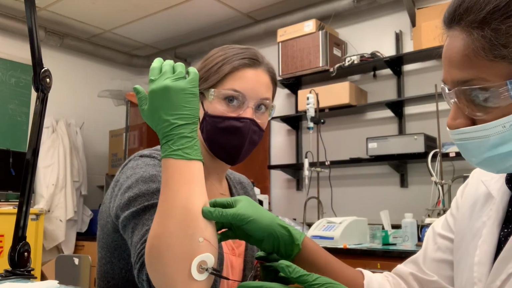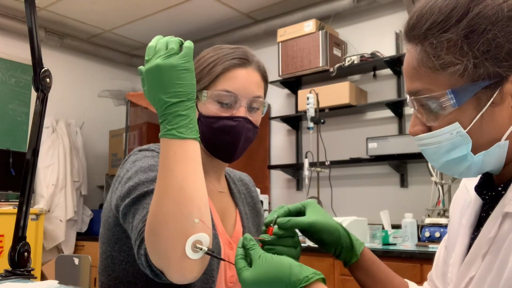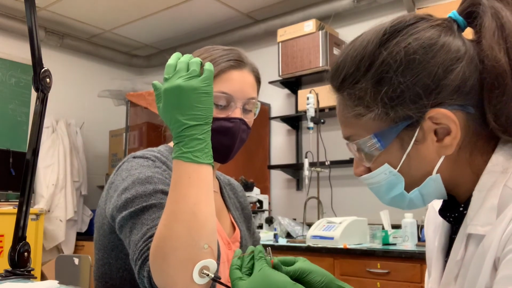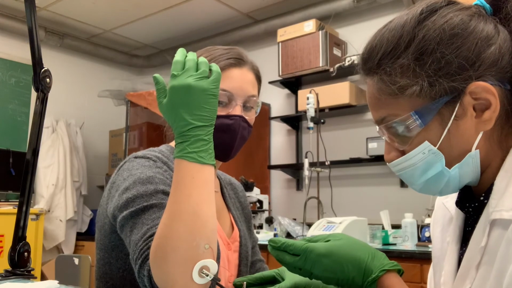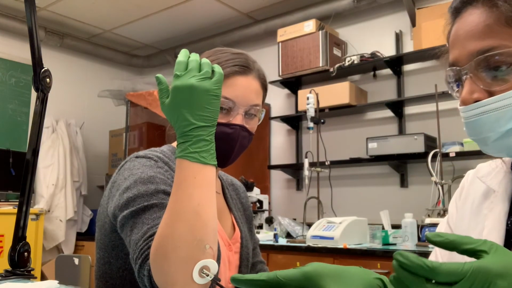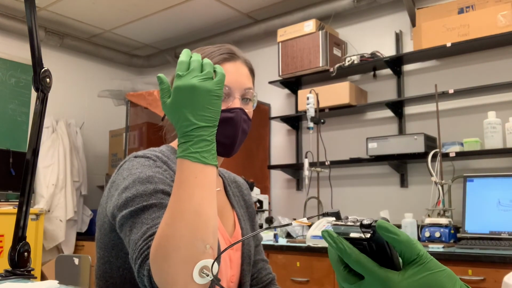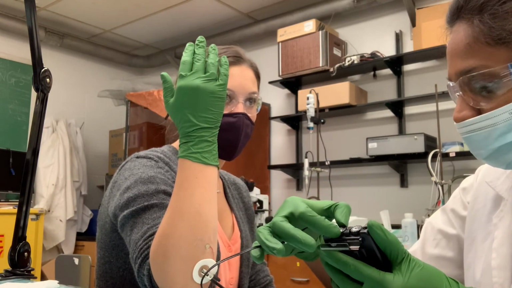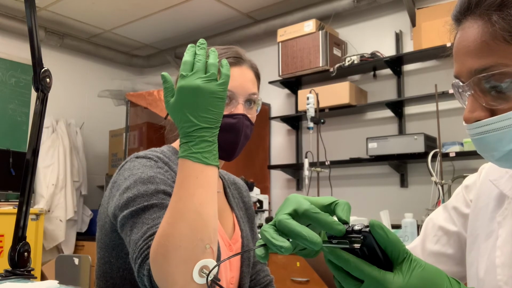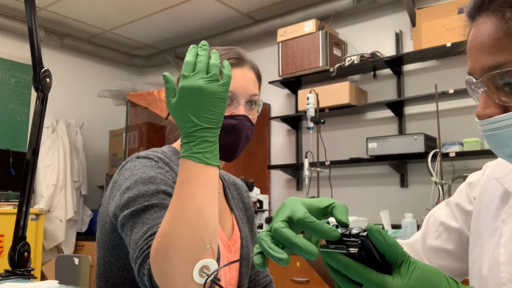So she's going to hook the electrode up to the stimulator. So now Chetney is going to adjust the strength of the current in order to stimulate my arm so my pinky will move.